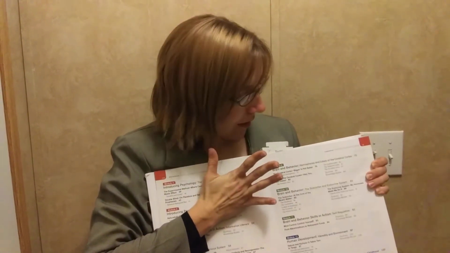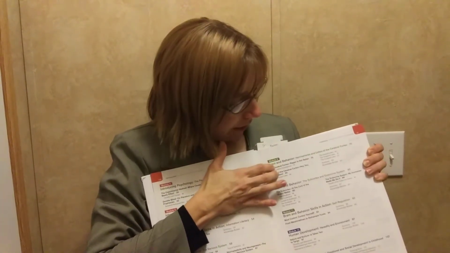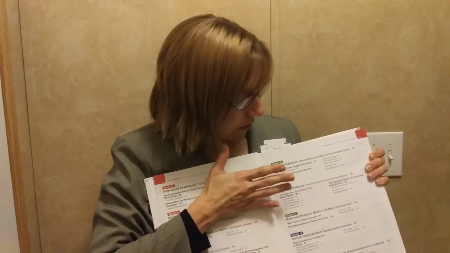And if you open your textbook, we're going to use an example, Module 9. Before you actually begin reading the module, open your textbook and go to the table of contents and take a look at whichever module you're doing. In this case, it's Module 9. Take a look at the name of the chapter, which is Brain and Behavior, Hemispheres and Lobes of the Cerebral Cortex. This gives you a basic understanding of what you're going to be going over. We're going to be learning about the cerebral cortex and the hemispheres. And then take a look at all the little headings, such as the cerebral cortex, lobes of the cerebral cortex. This will give you the overall view of what you're going to be learning and what we're going over.